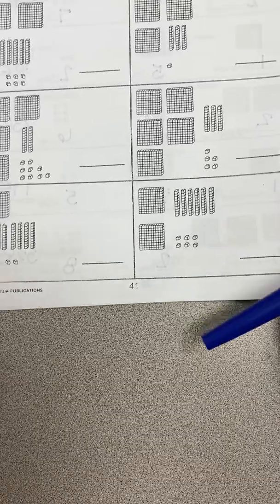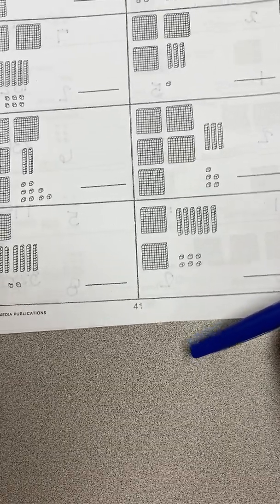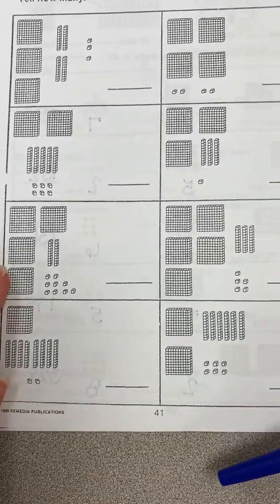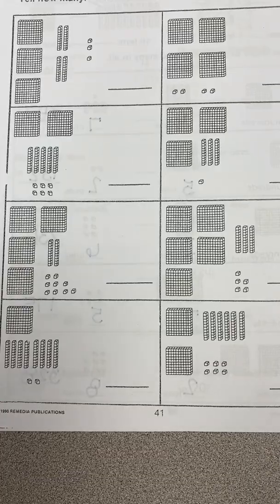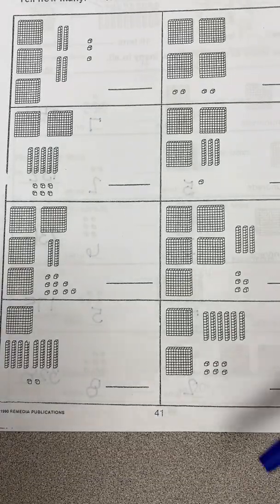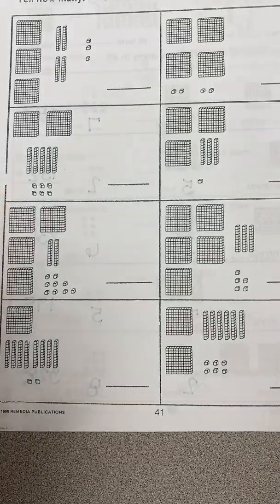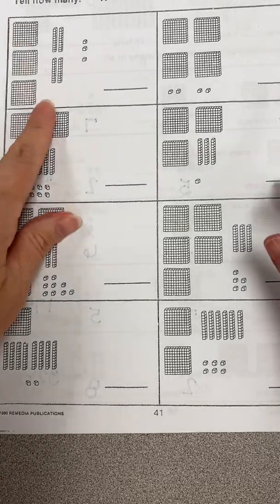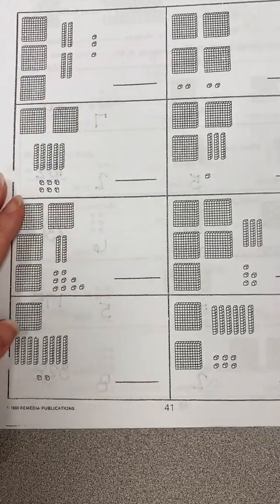All right, turn your paper over on the back. On the back, it's similar to what you did on the front, except instead of telling how many hundreds, tens, and ones, breaking it down, you're going to count and write the number. So let's do the first one.